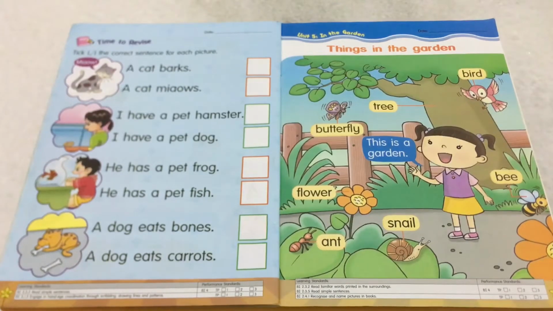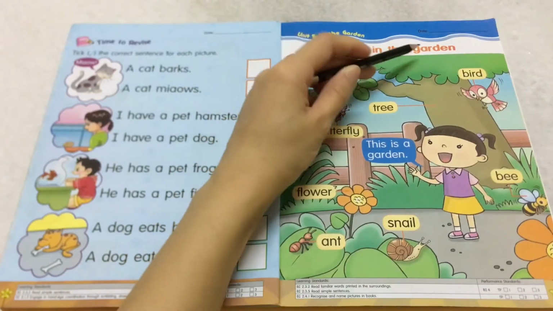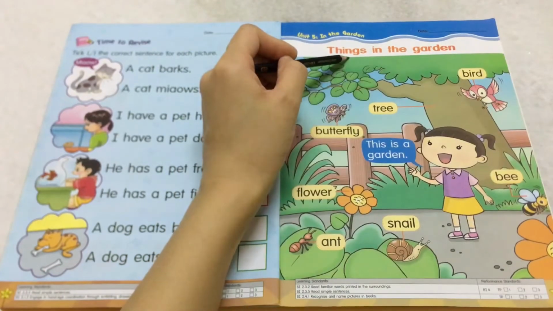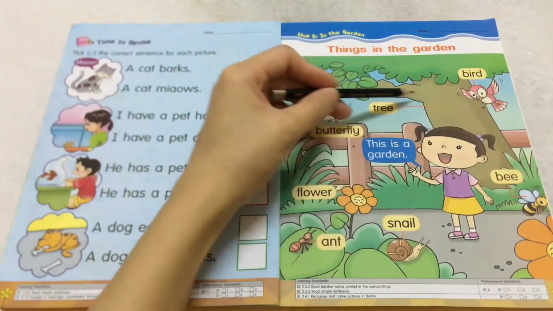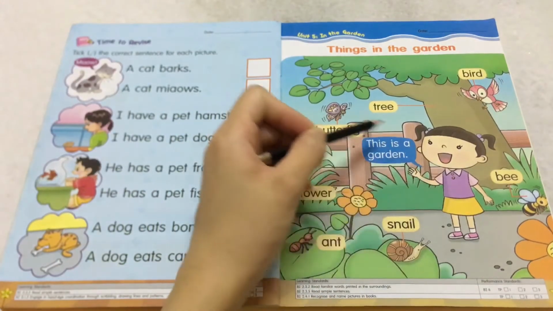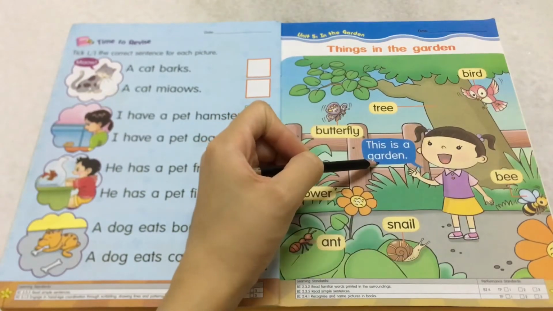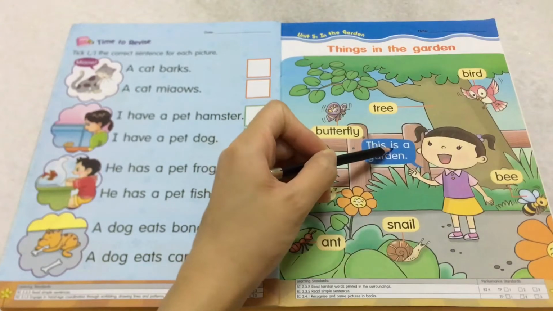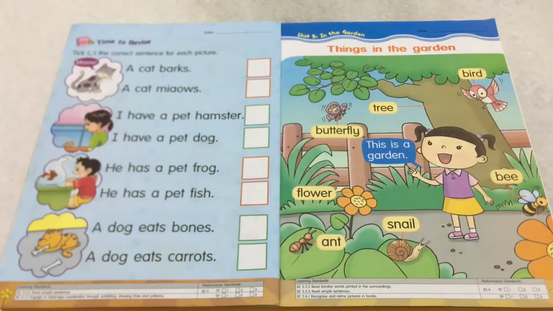Do you still remember these? These are the things in the garden. So you look at the picture. So you remember, where is this? You look at the girl. She says, this is a garden. So in the garden, what can you see?